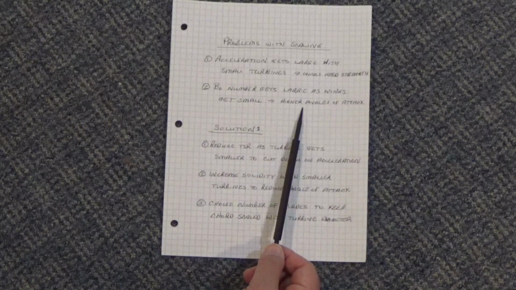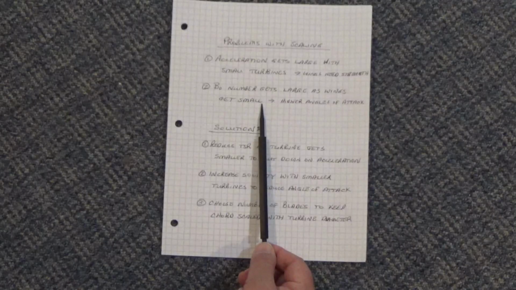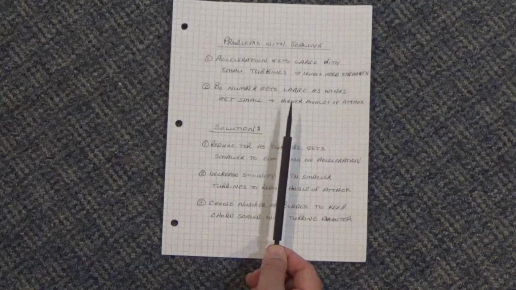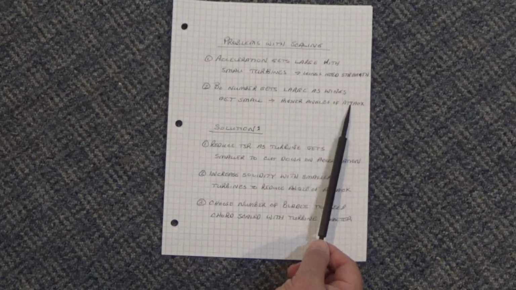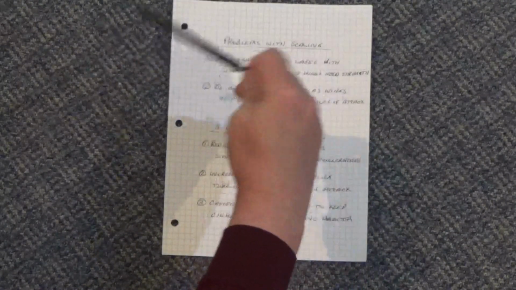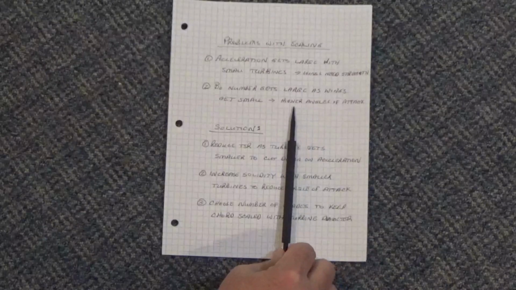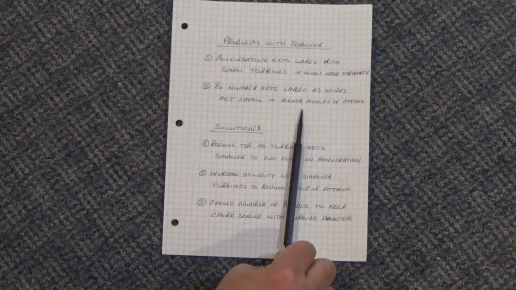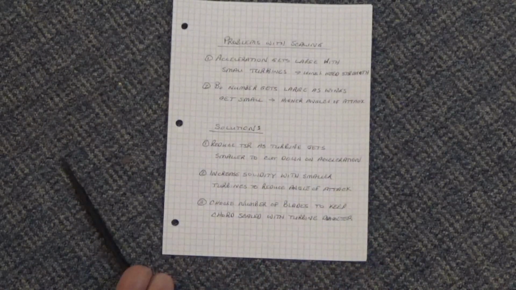And so it acts like the wing is heavier than it is, and so you get a higher angle of attack. The wing is not moving as much with the air, and it's acting more and more like a fixed wing, so you get higher angles of attack.